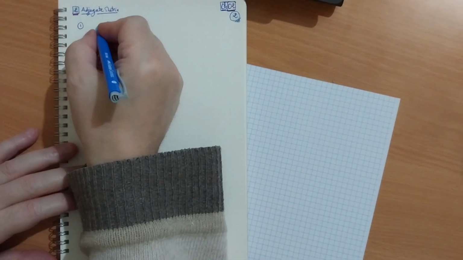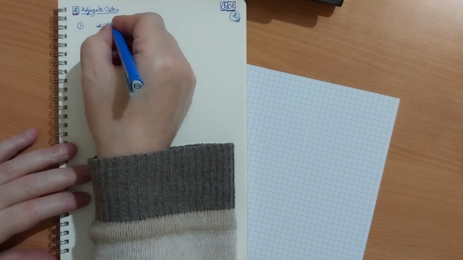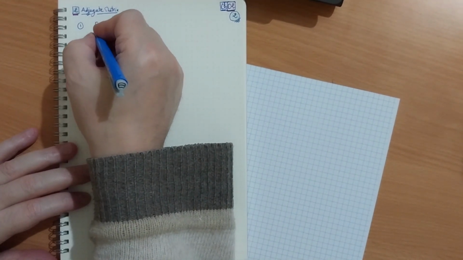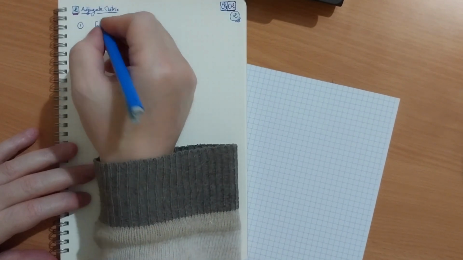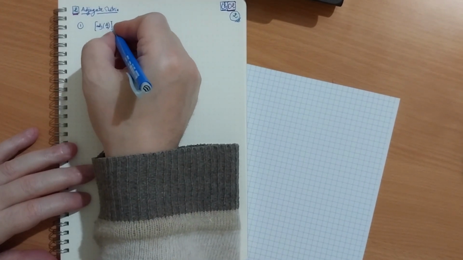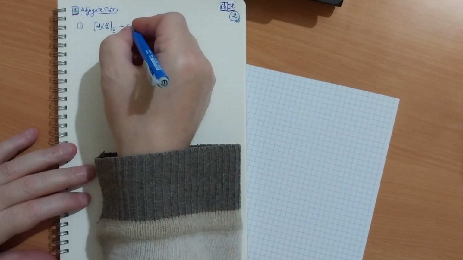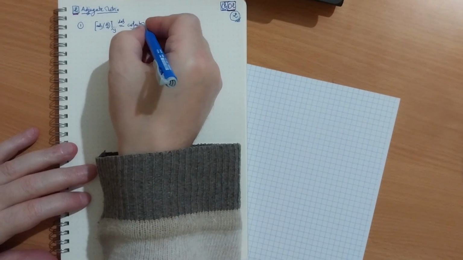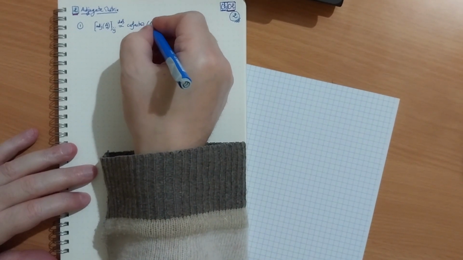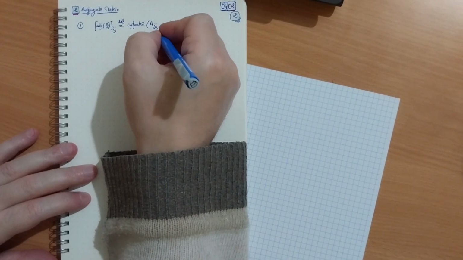The Adjugate Matrix of A is defined as the transpose of the cofactors of the elements of A. So each element ij of the adjugate is the cofactor of a ji, not ij.